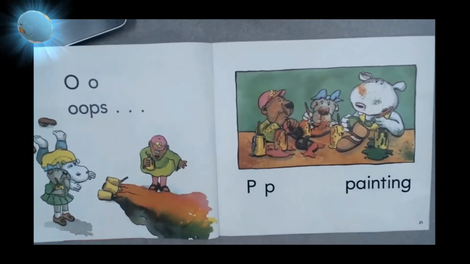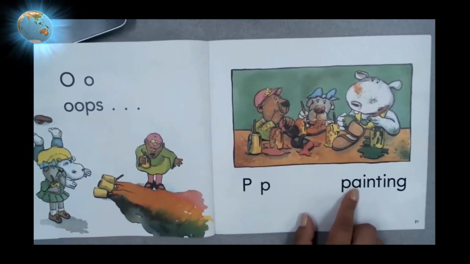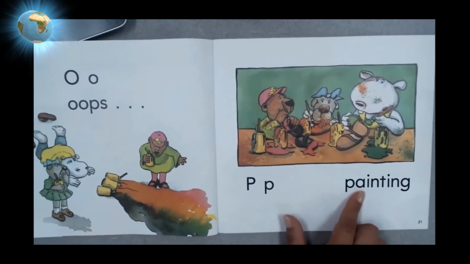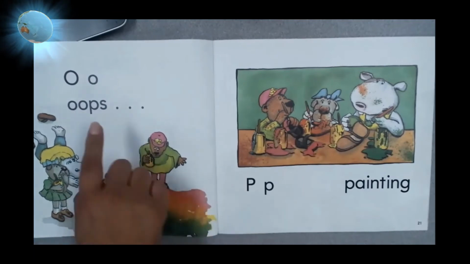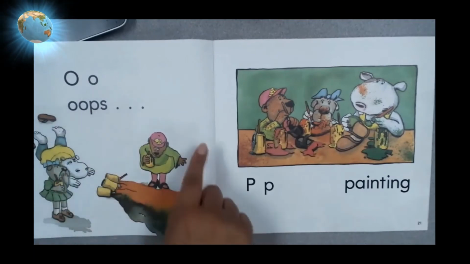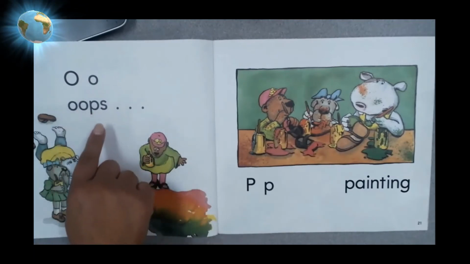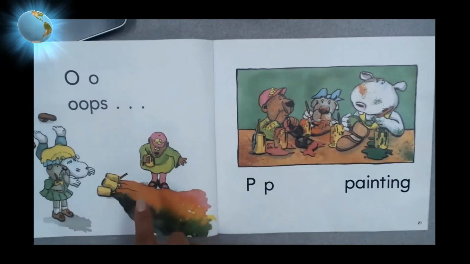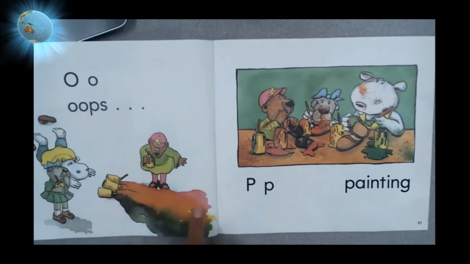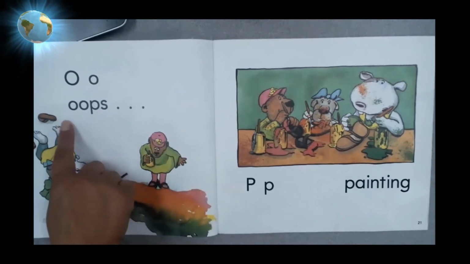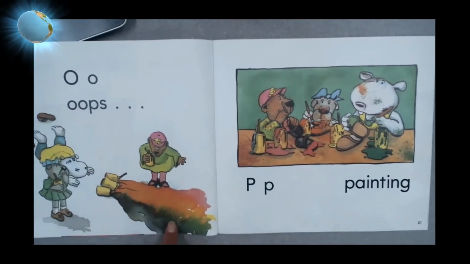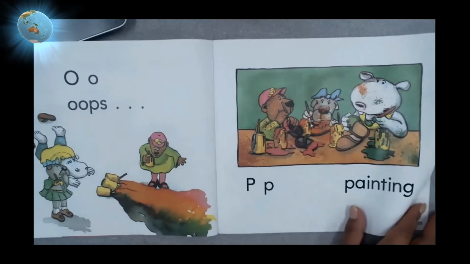Right here, this one also, we can use pictures because right here it only tells us oops, but it doesn't tell us why they use the word oops. But we learned yesterday that they used the word oops because they did what with the paint? They spilled the paint, but they didn't give us words for that. We actually use pictures for that. Good catch, boys and girls.